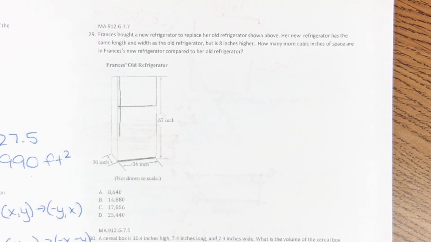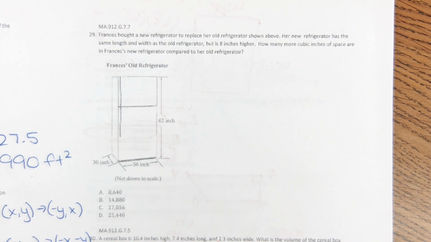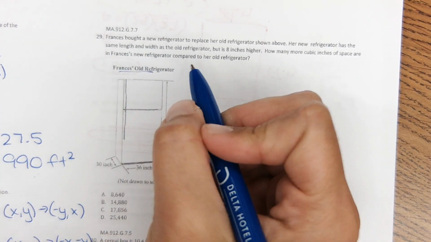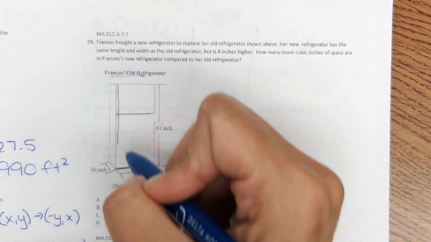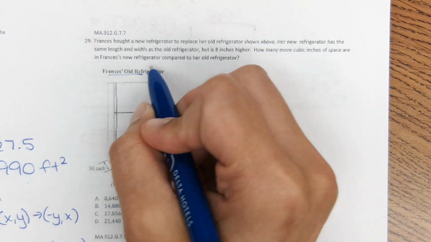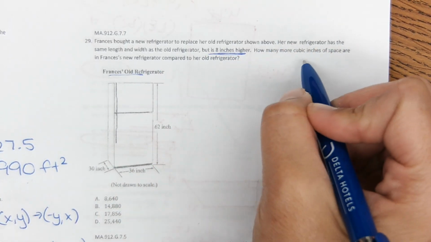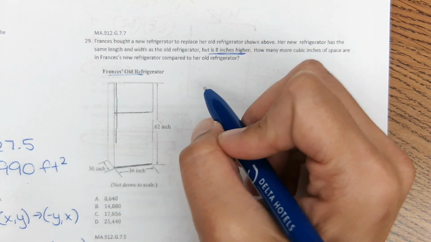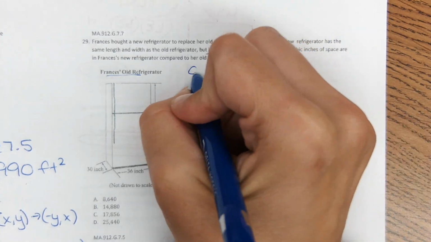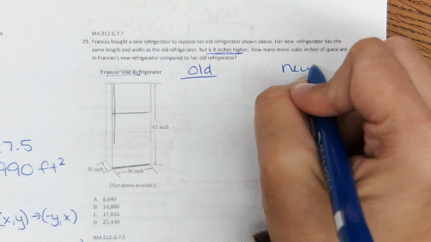Next. Okay. I'll go back if you missed it. Okay, in this situation, there's an old refrigerator right here, and they get a new refrigerator. The new refrigerator has the same length and width, but it's 8 inches taller. They want to know the difference in cubic inches of space between the old and the new. So old refrigerator and the new one.